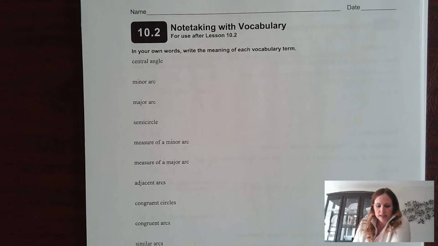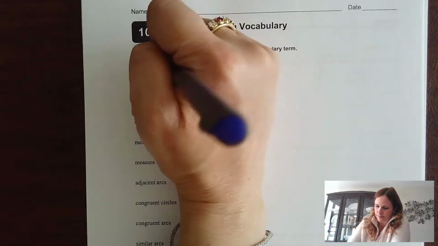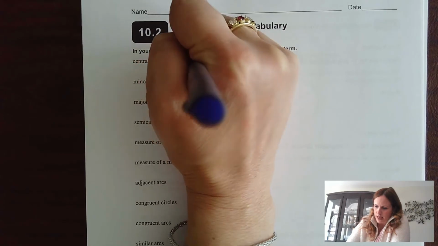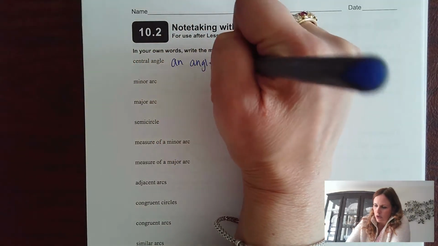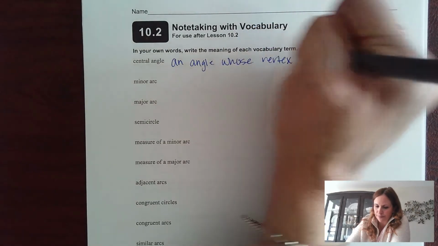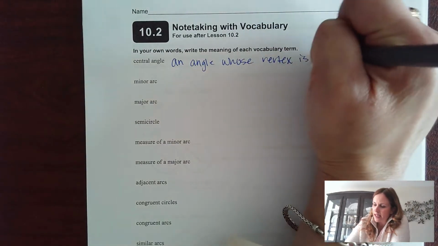So, okay, we're going to start with something called a central angle. Kind of self-explanatory, I would think, maybe a little bit. So it's an angle whose vertex is in the center of a circle. So an angle whose vertex is the center of a circle.